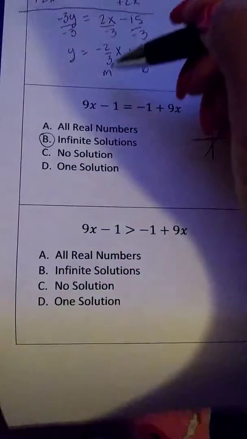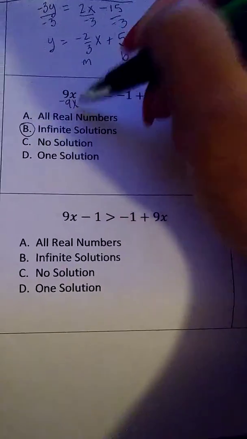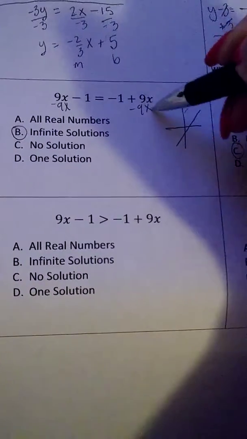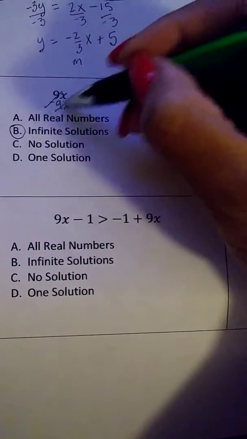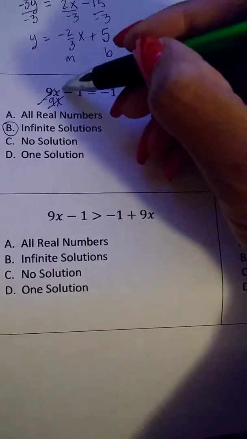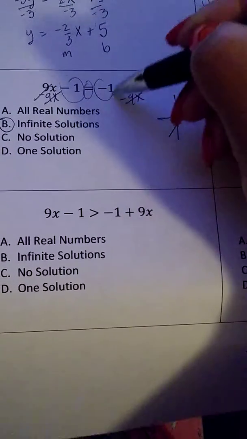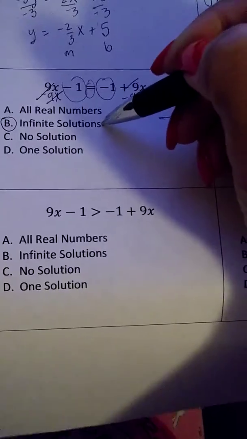Now you can also move the x term. Those cancel, right? On both sides. Will negative 1 equal negative 1? Yes, forever, always. So infinite solutions.